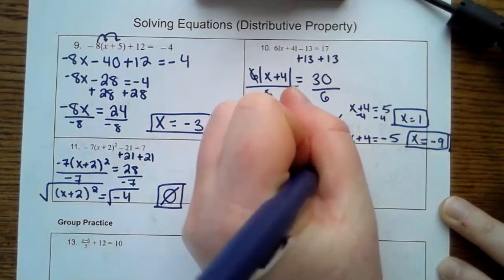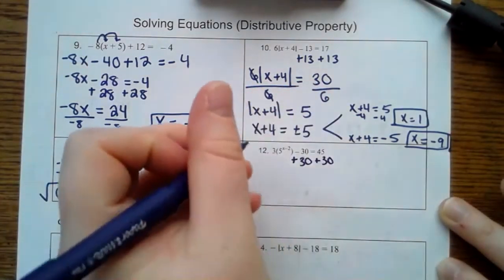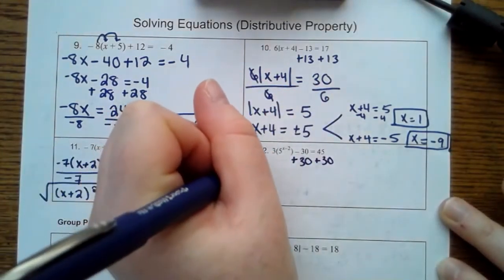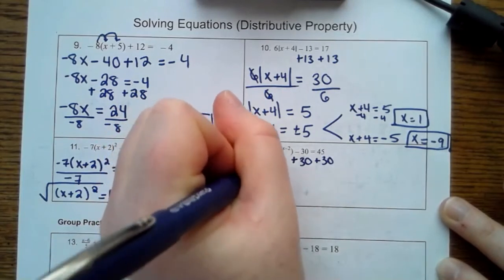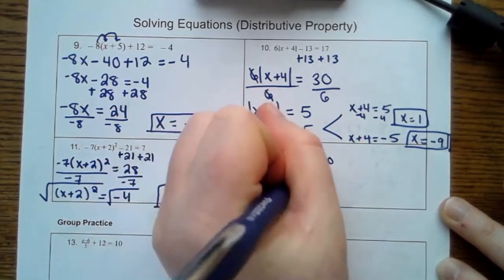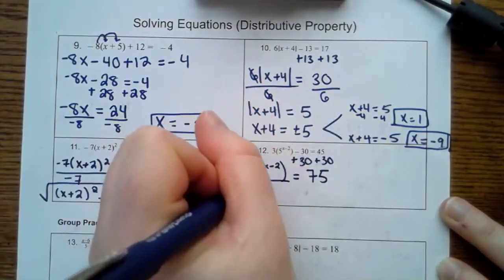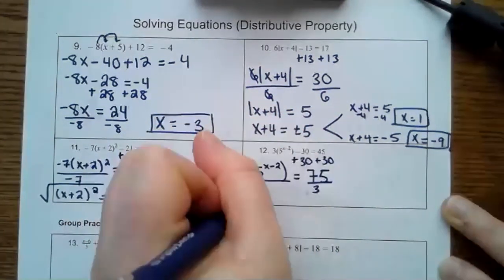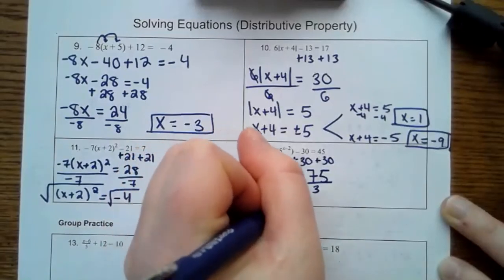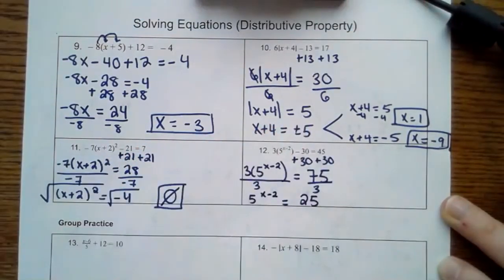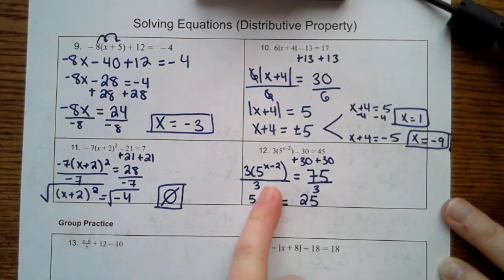Okay, let's try our last problem. I'm going to add 30. I'm going to work around my 5 to the power of x minus 2. That's going to be 75. Divide by 3. 5 to the power of x minus 2 equals 25. 5 to the power of something is 25.